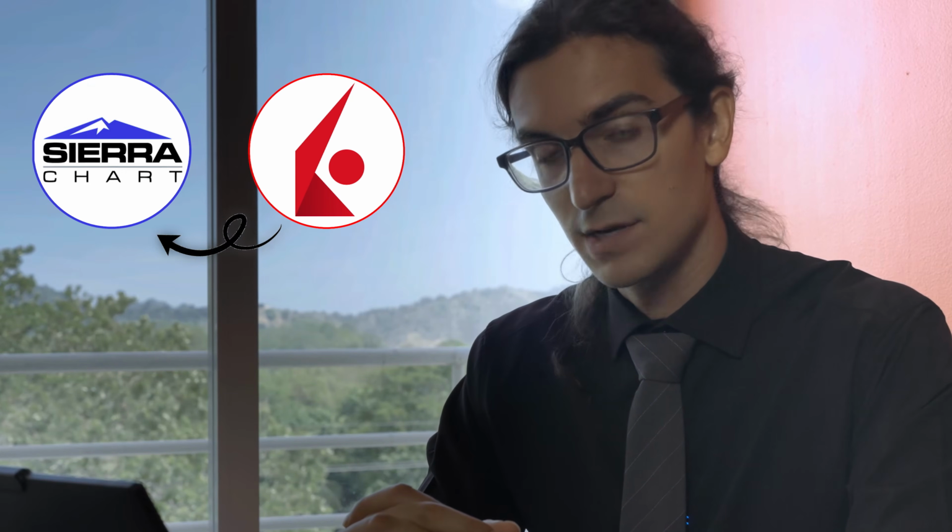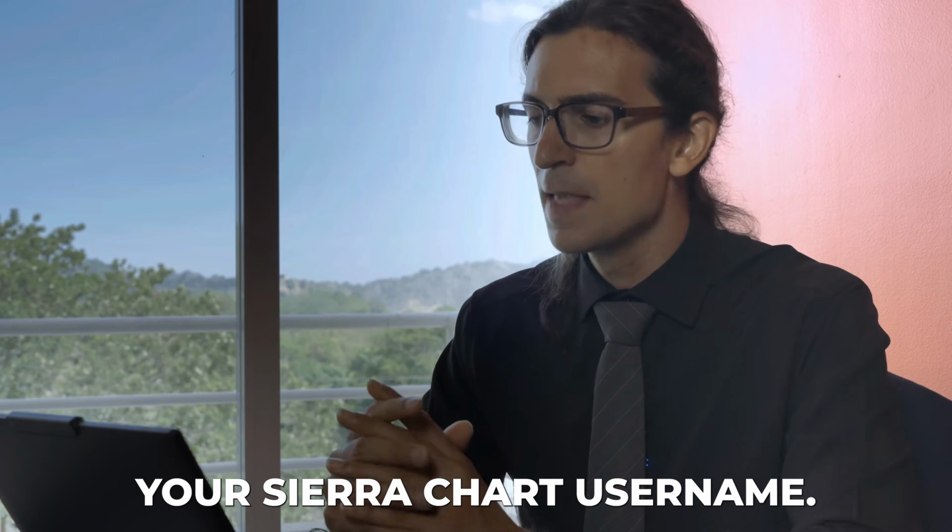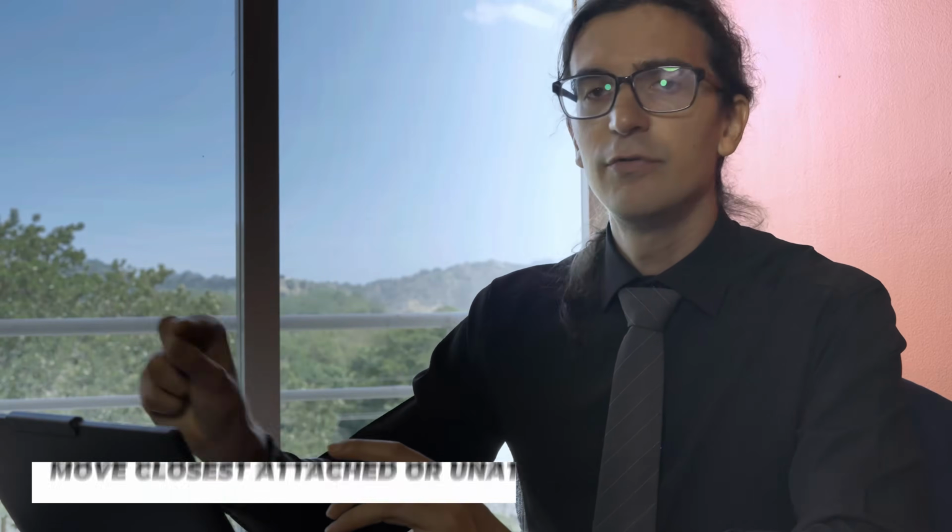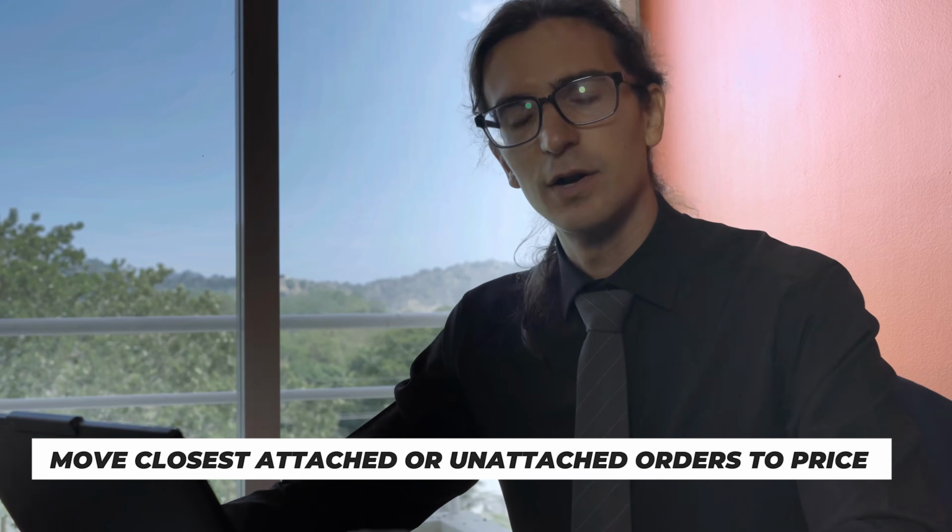And today, I'll be trading my Interactive Brokers account inside of Sierra Chart and using one of my open source custom studies that anybody watching this, you can get this for free. All you have to do is send me your Sierra Chart username. I'll be using that study to move and manage my orders. Let's talk about it right now.